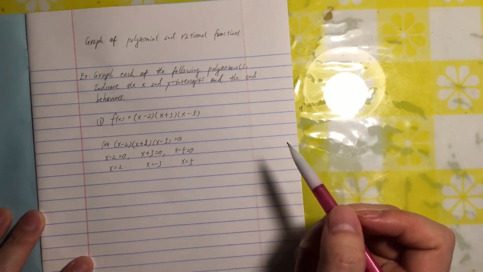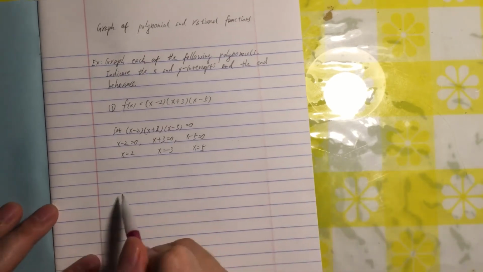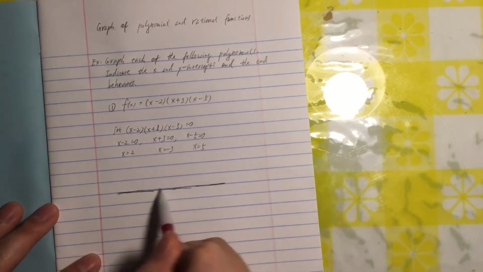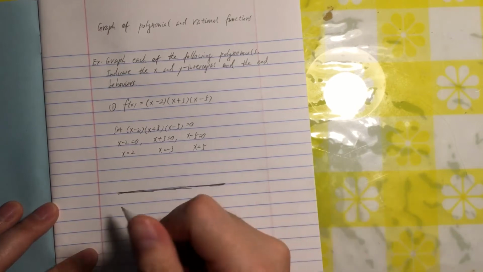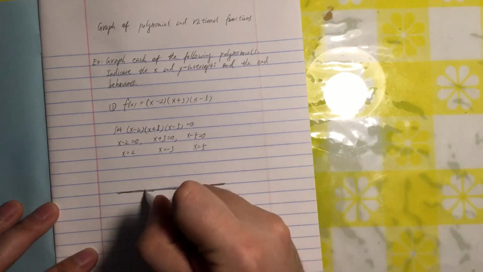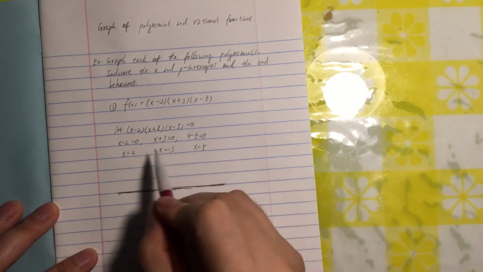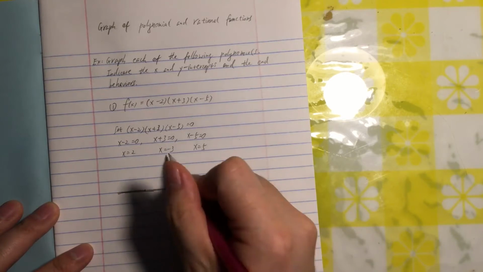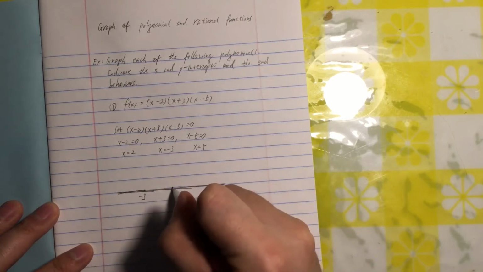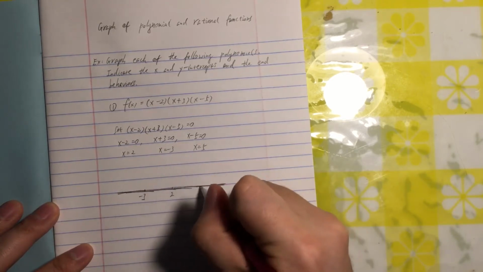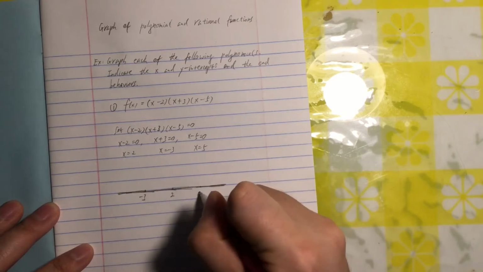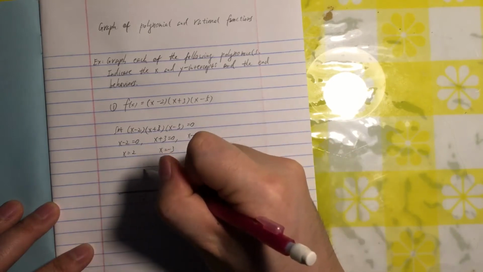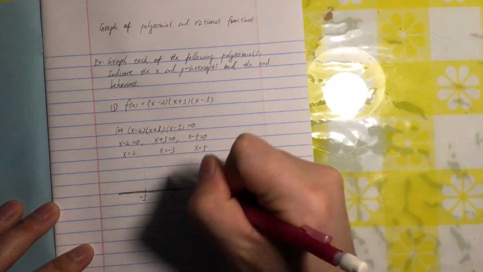Next, use the number line test. Draw a number line. Put these three numbers on the line and write them in order. Negative 3 is the smallest, then 2 and 5. Put the zeros on the line.